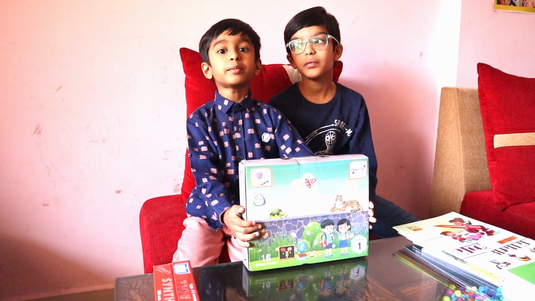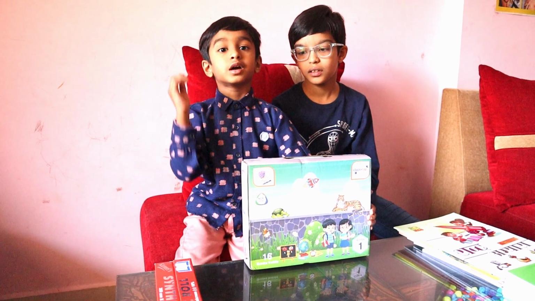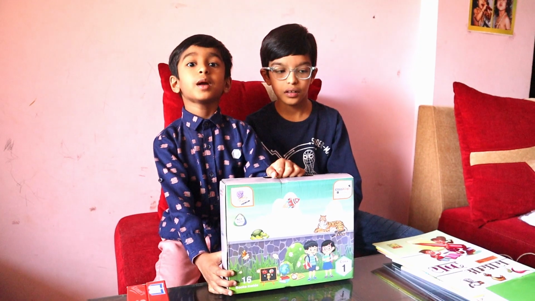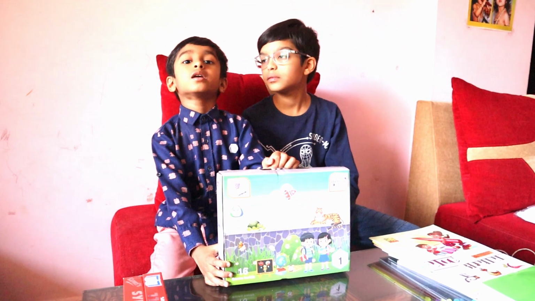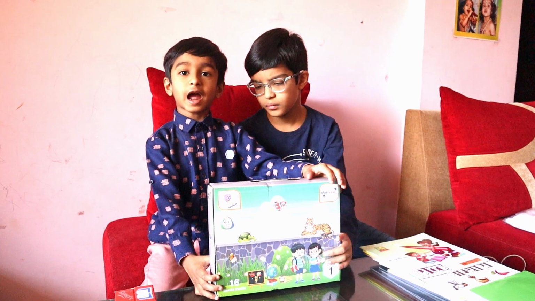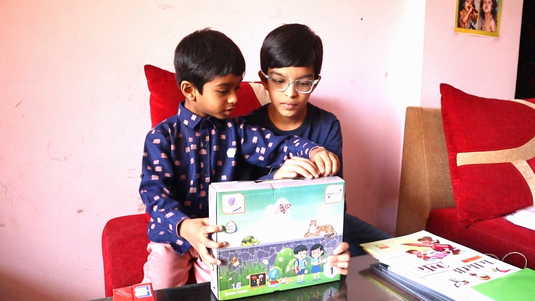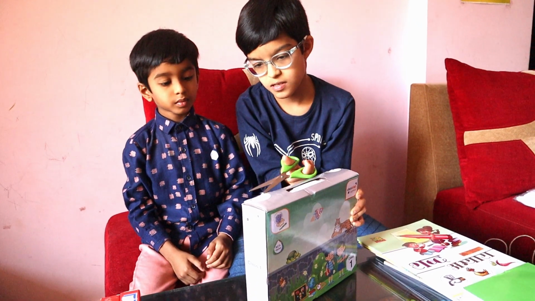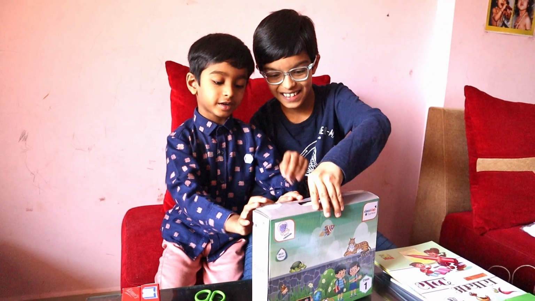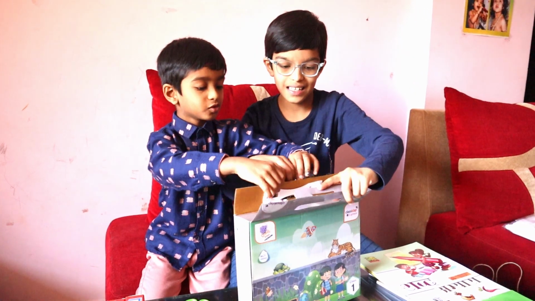This is a very important box in first standard because 16 books are there. Now I'm going to open it and let's see what kind of 16 books are there. Let's start opening. Now let's open it. Yay! Let's see.